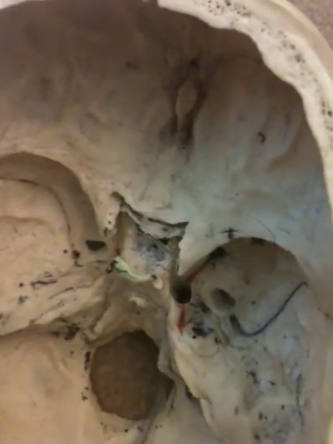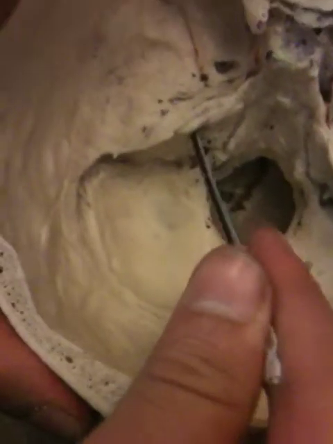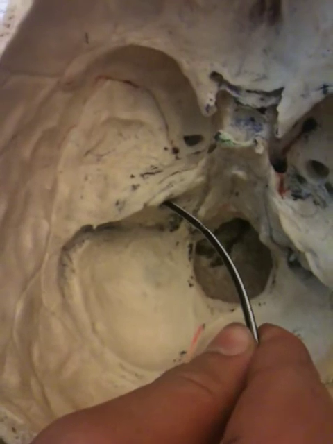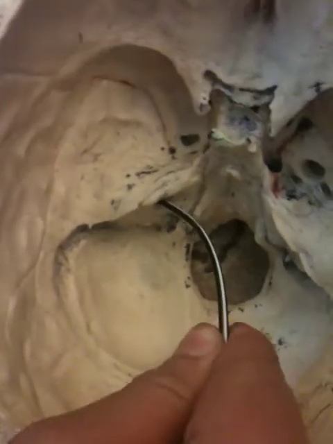Now we will come to the foramina of the posterior cranial fossa. We will go from above downwards. First we will go to the internal acoustic meatus.